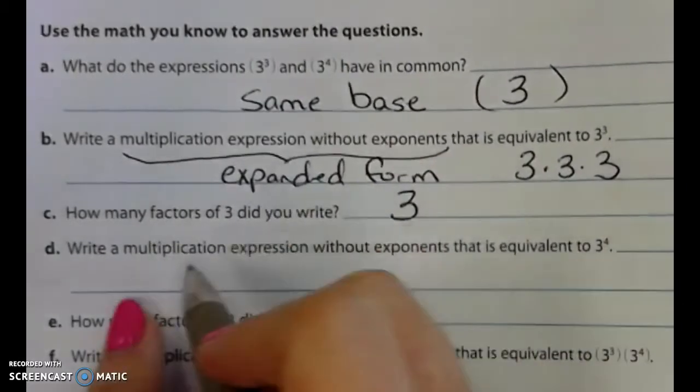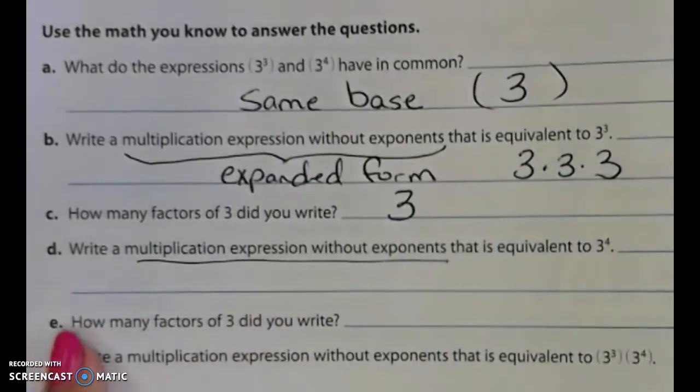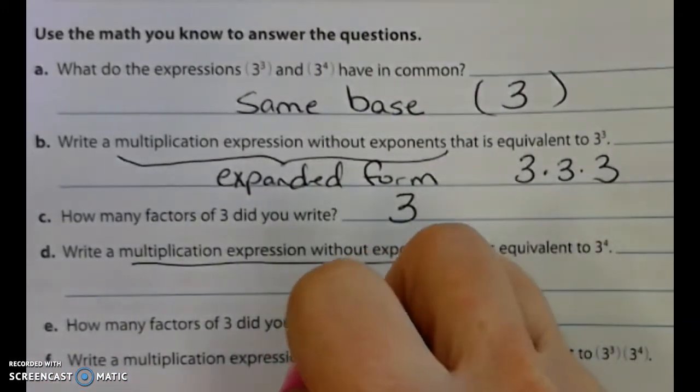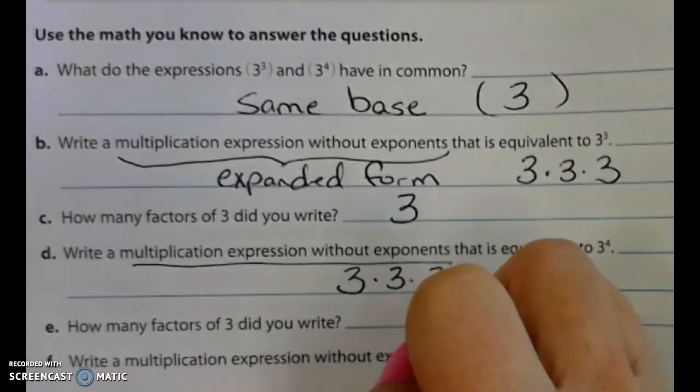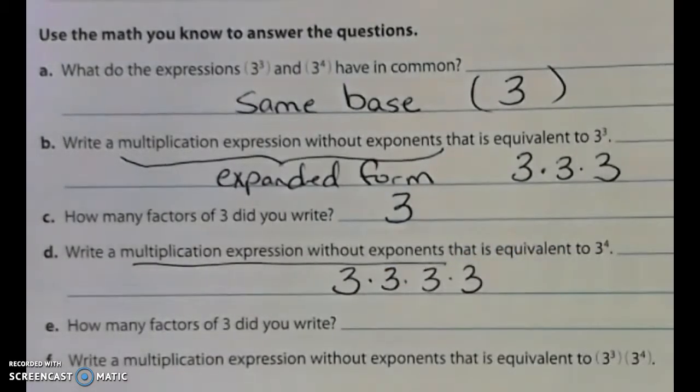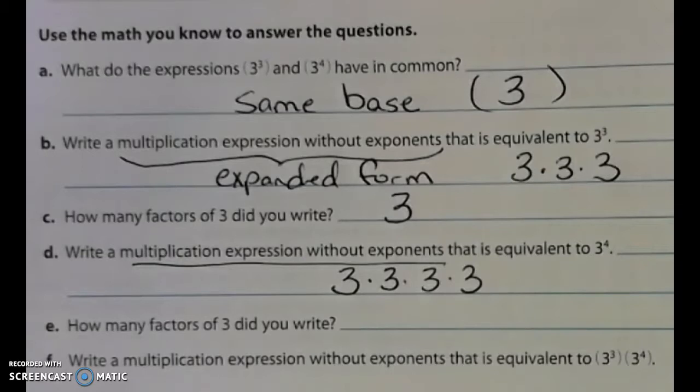We're still doing expanded form because it says without exponents. The base is 3. We will use it 4 times. How many factors of 3 did we write this time? 4.